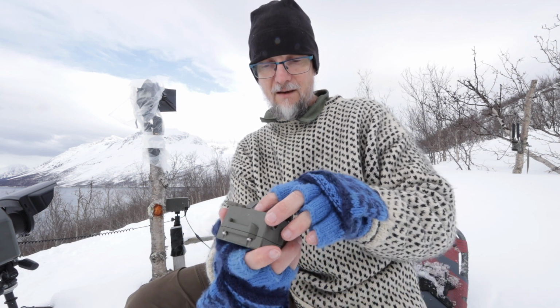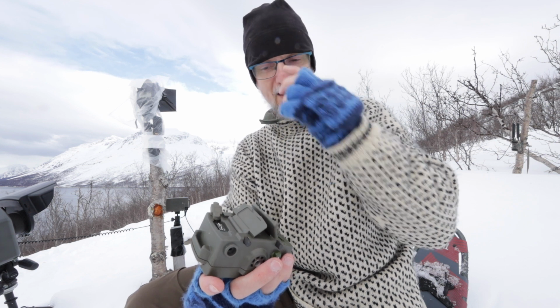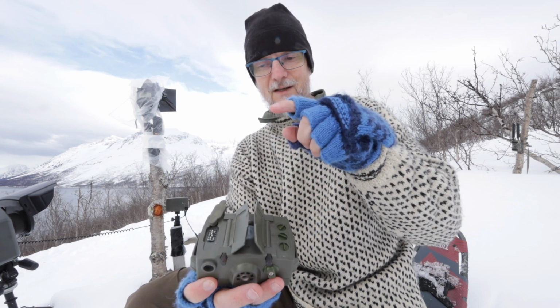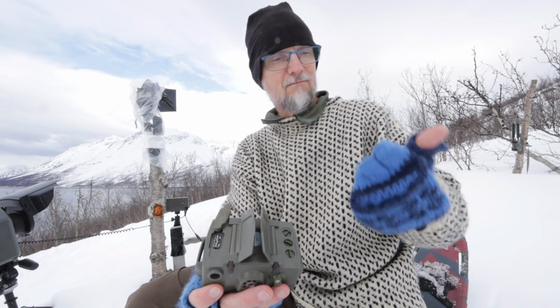I think I have it now on 4, which means I believe I have then a signal from the trigger to the camera, and the camera takes 3 images. Click, click, click.